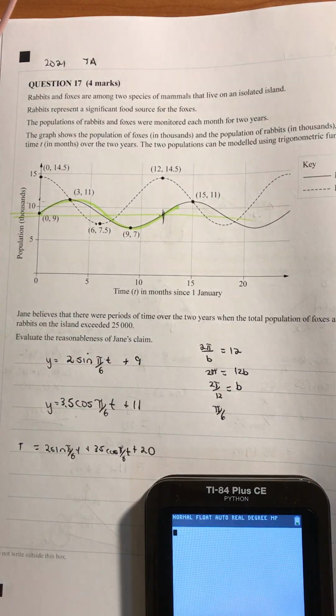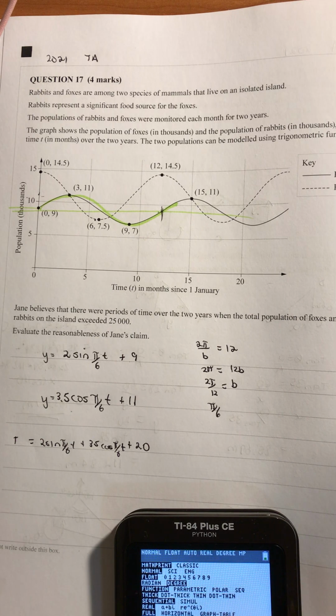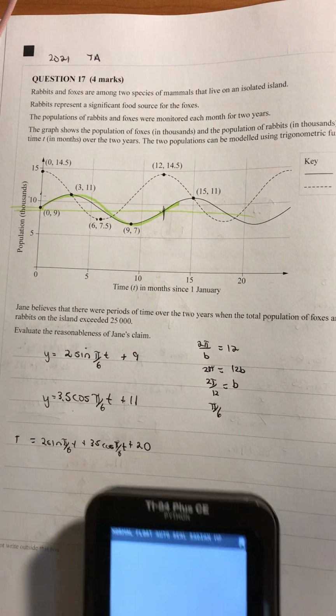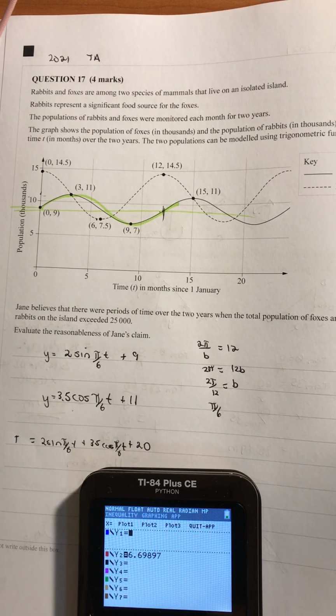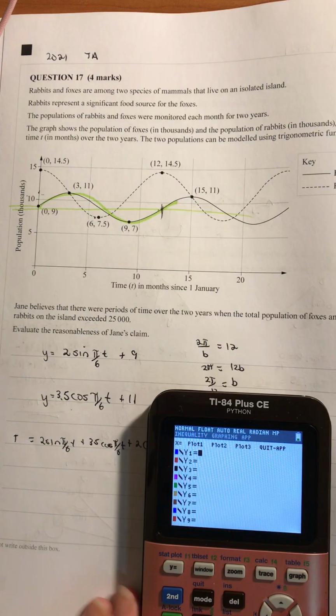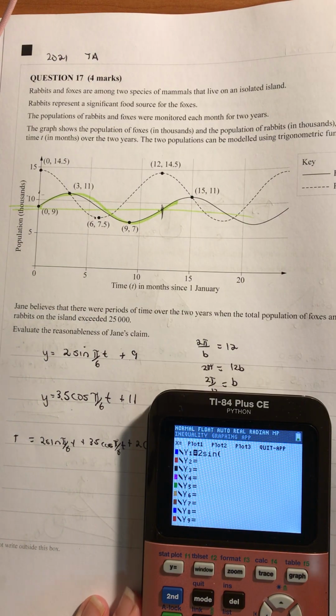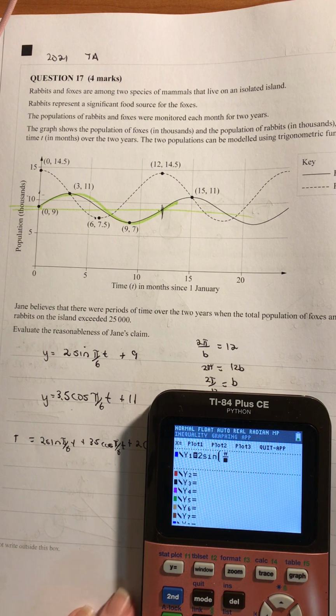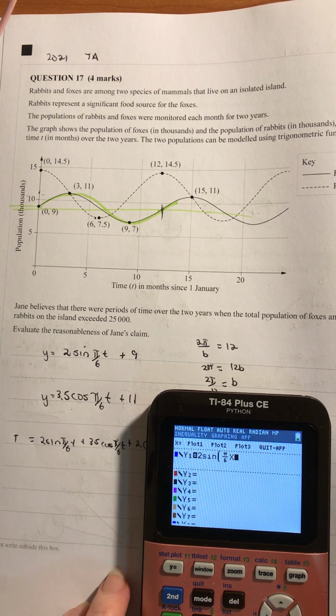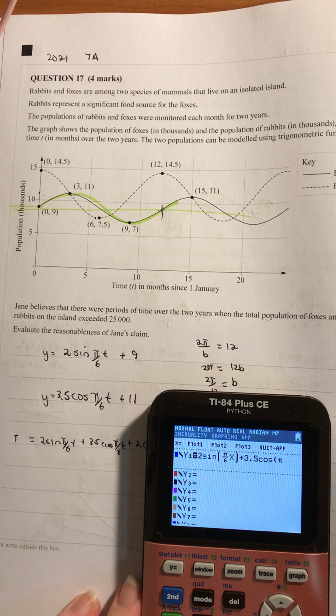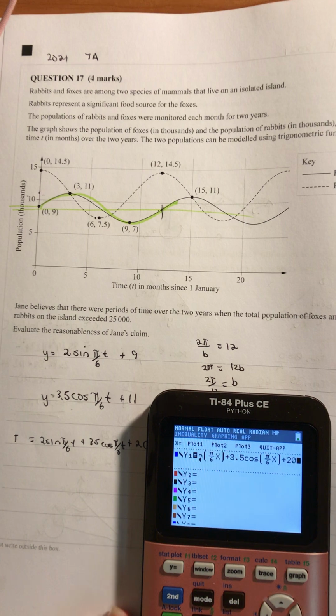So that's when we're then going to grab our calculator, remembering to put it into radian mode here because we are using pi. We can put our equation in, so we have the 2 sine and then our pi on 6x, then we've got plus the 3.5 cos our pi on 6x, and then we've got the plus 20 on the end.